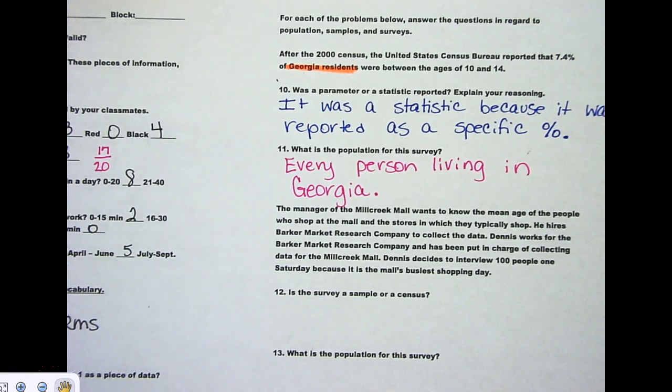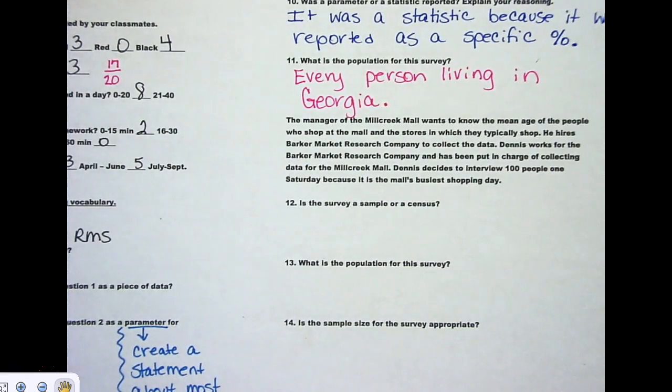Is this a sample or a census if he surveys people on a Saturday morning? It's a sample, right? Not the entire population of everybody that shops at the mall. It's a sample.